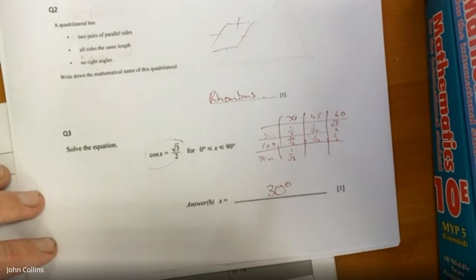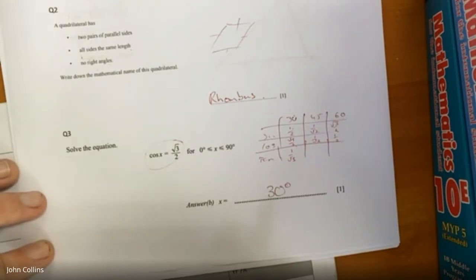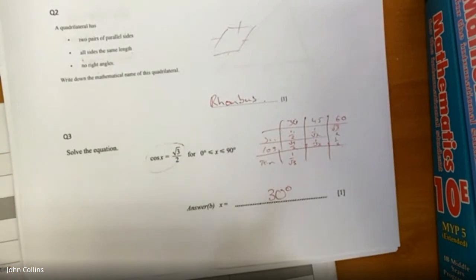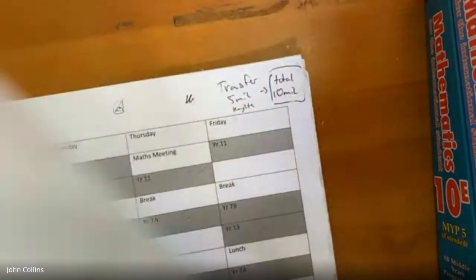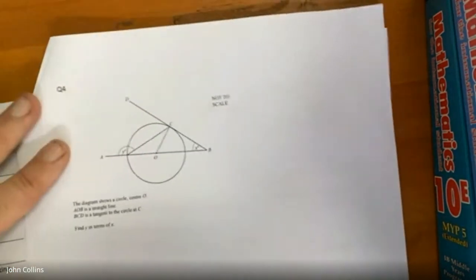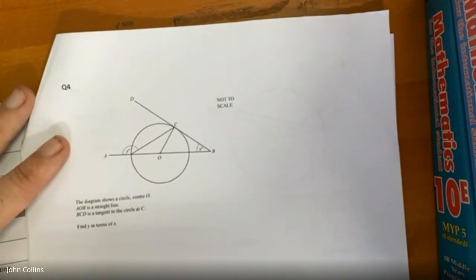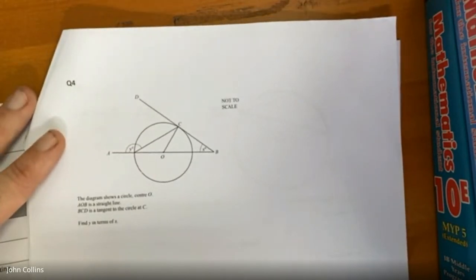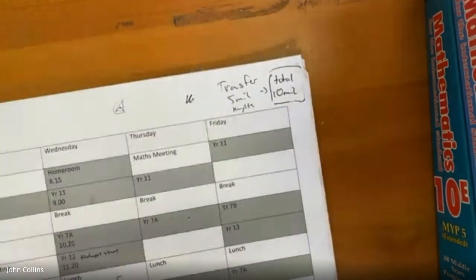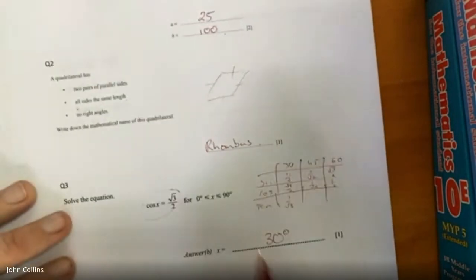Can we not use the calculator in the calculator section? Do we have to use it for all exercises? No, you don't have to use the calculator. Remember that chart, like x is greater than 0 or something. What is that? Oh, okay.